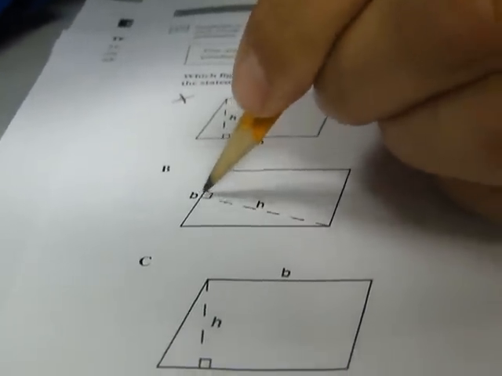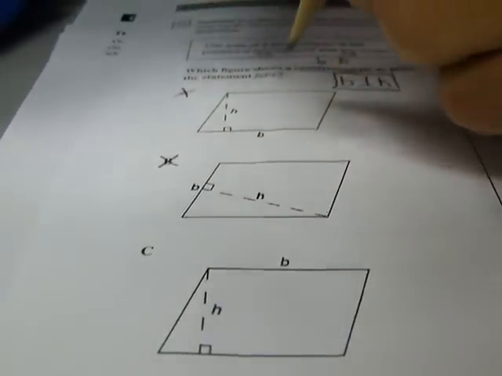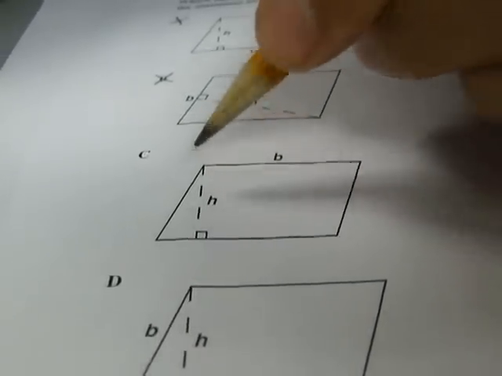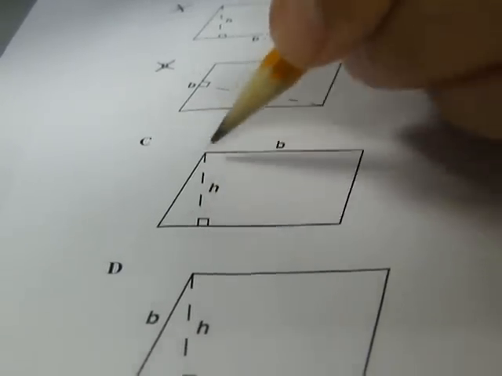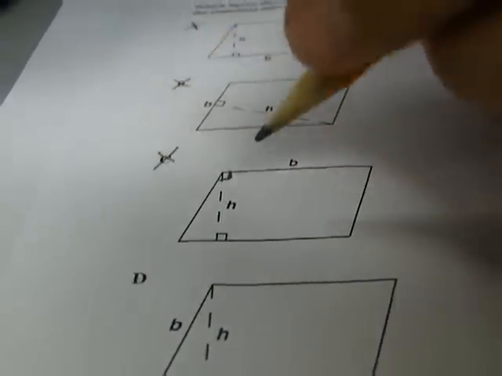In B, they've assigned a different base and height, but if you look, they're still perpendicular. They still have a 90-degree intersection. Therefore, B fits the theorem and cannot be our answer. C, we have the base up here now and the height here. But again, if these are parallel and this is perpendicular, then this is also perpendicular. Therefore, this fits the theorem and cannot be our answer.